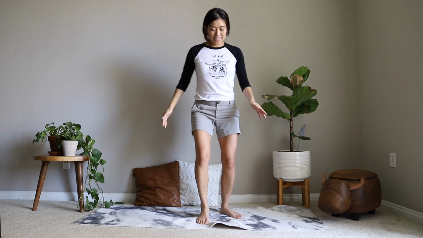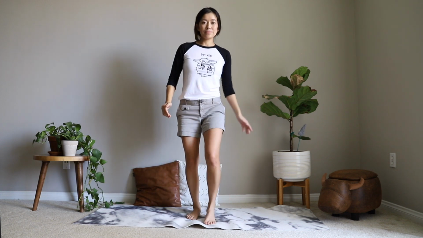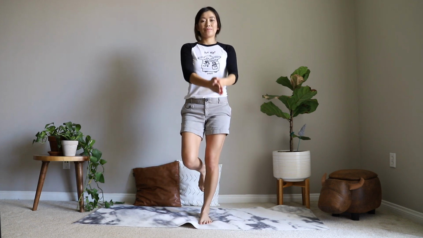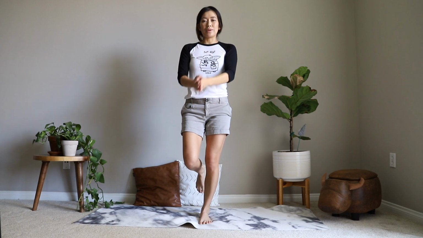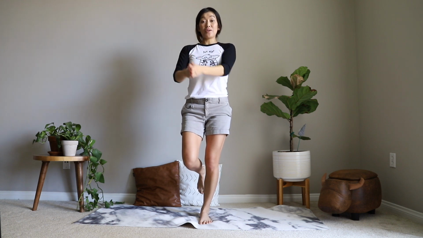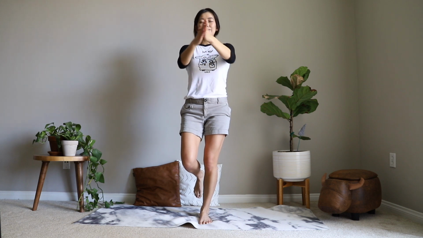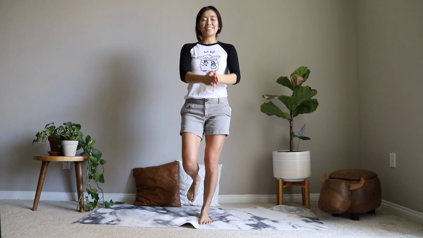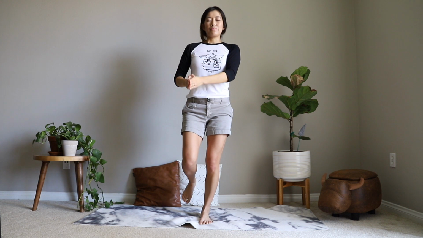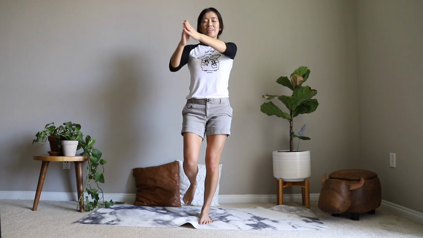Okay, now our left leg for our grand finale. So if you're feeling like you want to challenge yourself, go ahead, try closing your eyes. I don't think I can do it very well. Yeah, do you see that ankle instability? This is a great way to get that ankle stable.